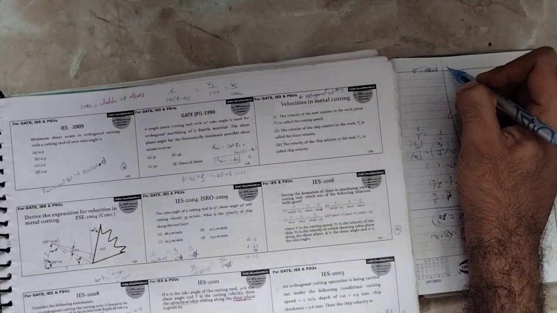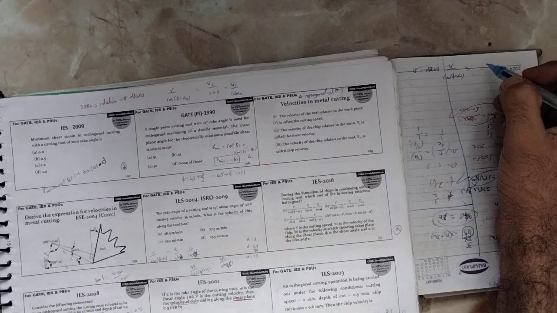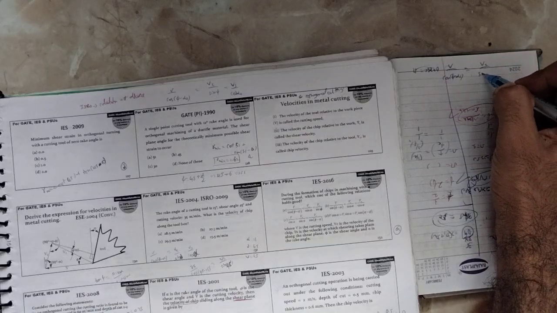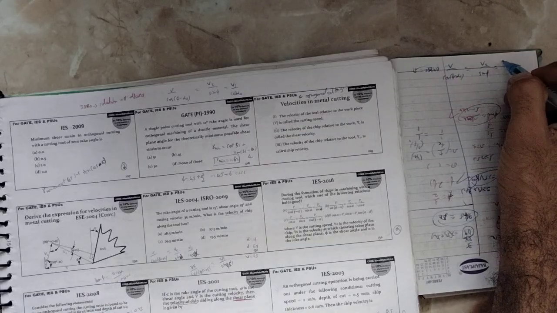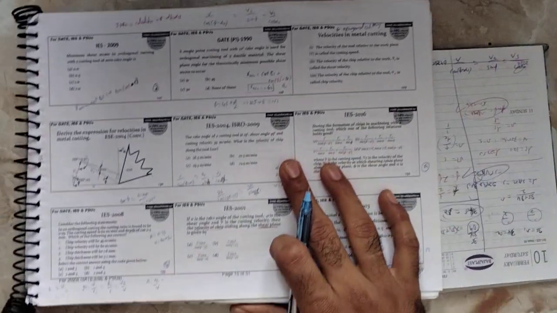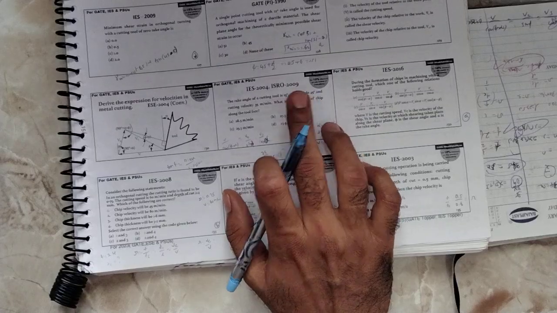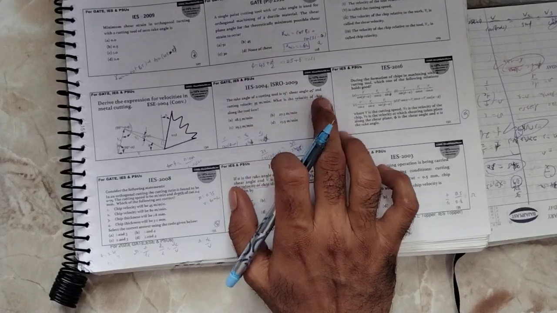This is also one of the good things you have to keep in mind, this entire formula: cutting velocity divided by cos of shear angle minus rake angle equals chip velocity divided by sin of shear angle equals shear velocity divided by cos of rake angle. So you can see the cutting tool rake angle alpha is given, shear angle 45 degrees, cutting velocity given. They are asking the velocity of the chip.